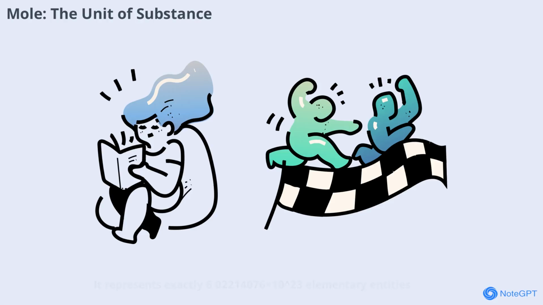Mole is the SI base unit for the amount of substance. It represents exactly 6.02214076 × 10^23 elementary entities such as atoms or molecules. This number, known as Avogadro's number, allows scientists to count particles in a given sample, bridging the gap between the microscopic and macroscopic worlds. The mole is fundamental in chemistry and physics for quantifying reactions in substances.